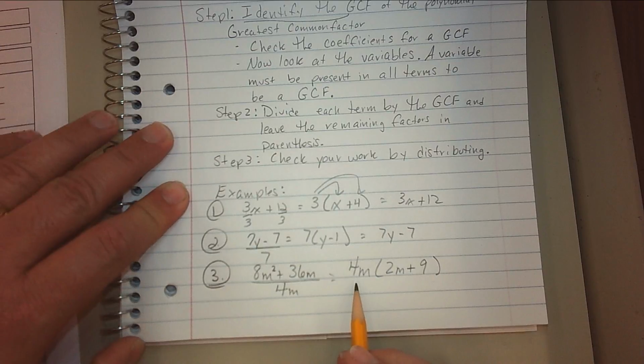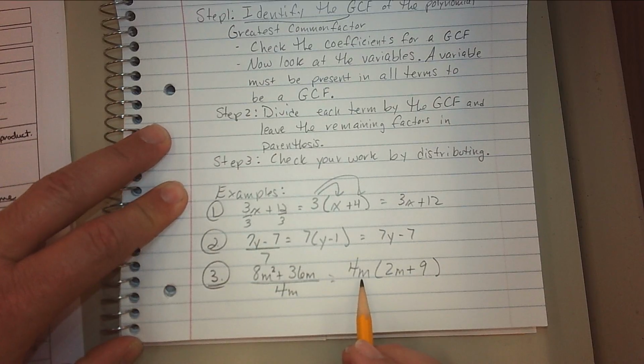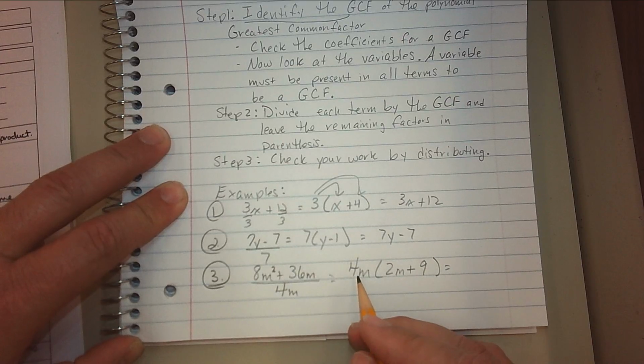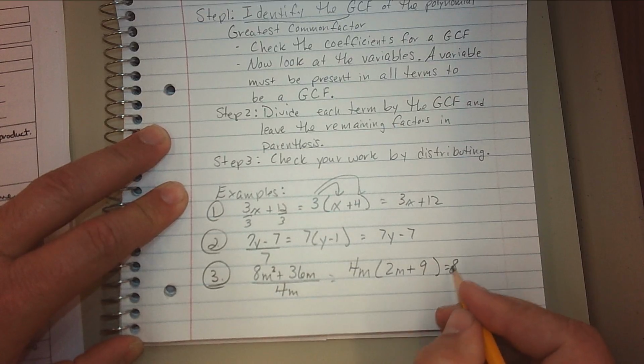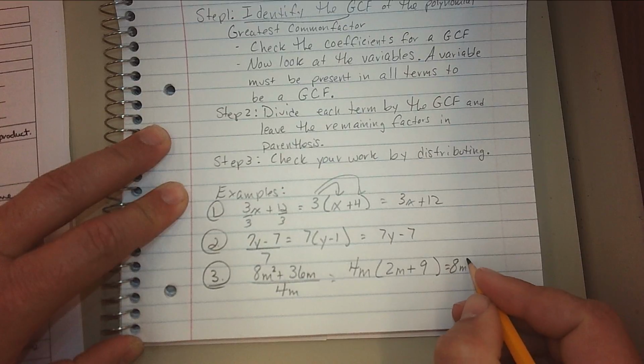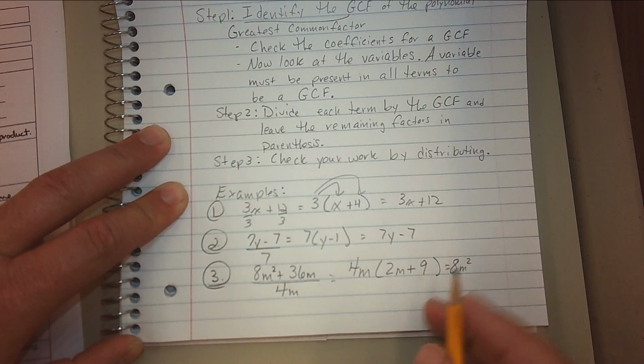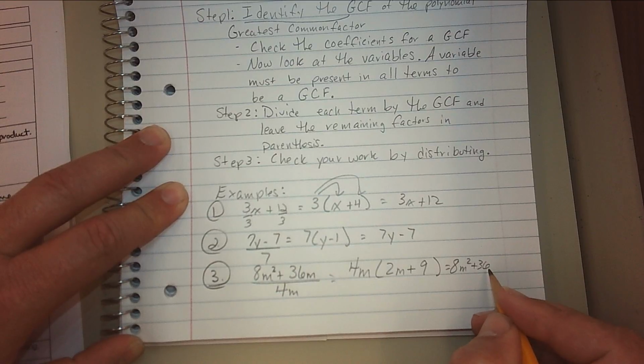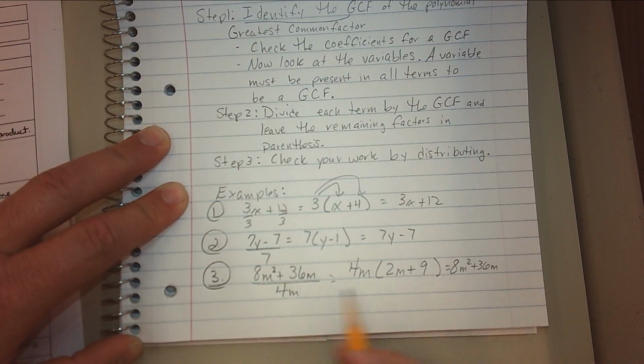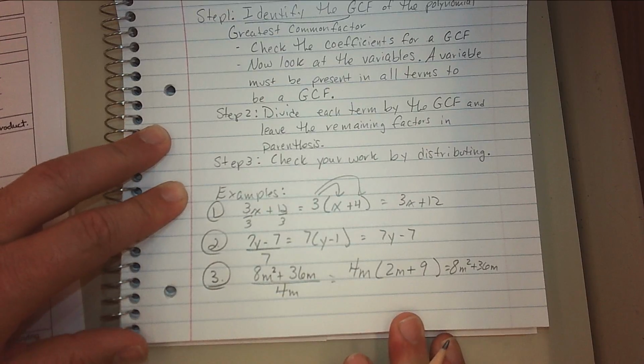So my factored form is 4m times 2m plus 9. Step 3, we're checking it. 4 times 2 is 8. M times m is m squared. 4 times positive 9 gives us 36, and that m comes along for the ride, and we end up with the same exact polynomial that we started with.